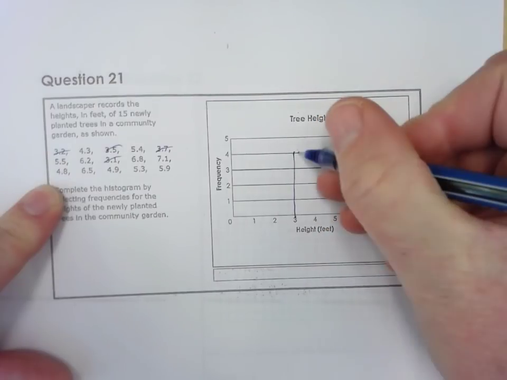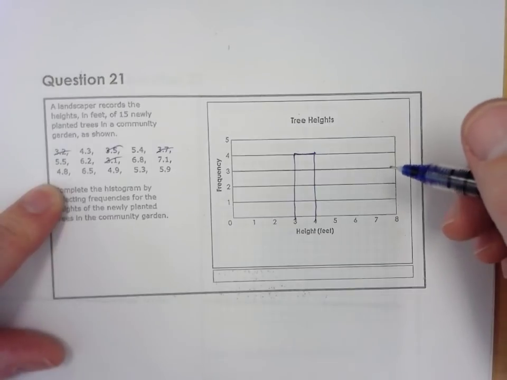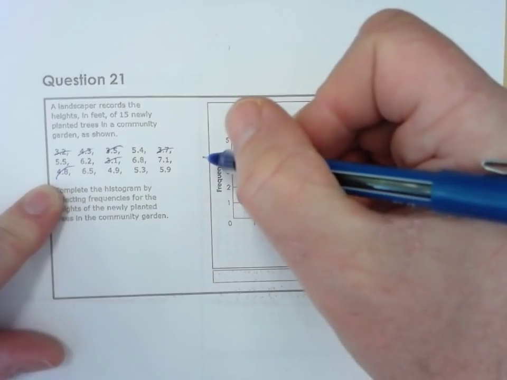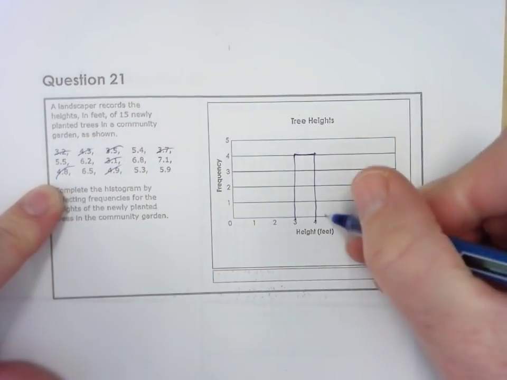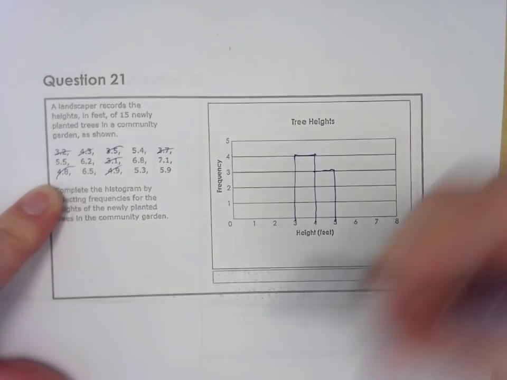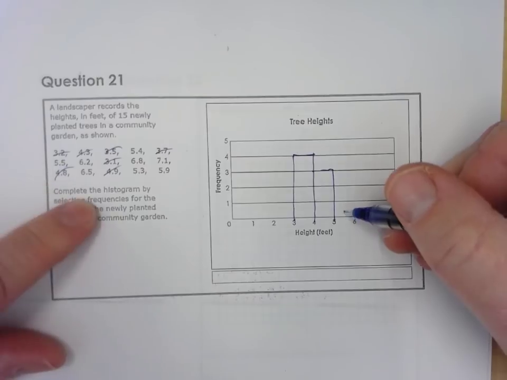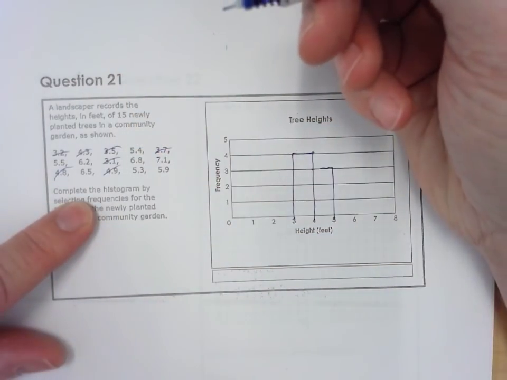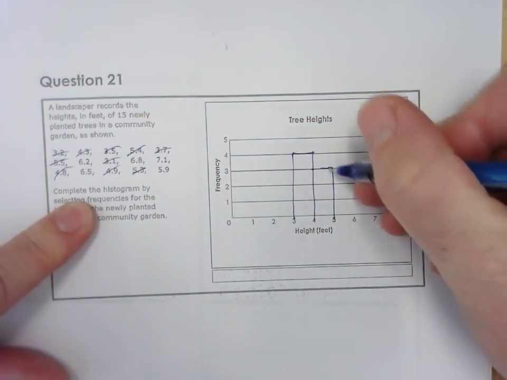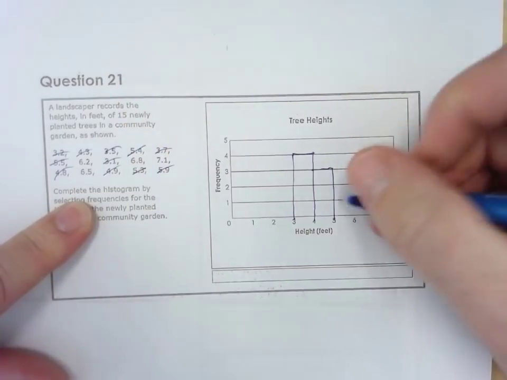So I'll make a bar here. Okay. Now we go in the 4 range. There's 3 of those. 1, 2, 3. So there's 3 of those in the 4 range. And I've already done this problem. I'm kind of cheating off my answer key off to the side here. Now we go to the 5 range, and there's 3 of those 5s. Okay, so there's 3 of them in, no, there's 4 of them. 4 of them in the 5 range. There's the other one.